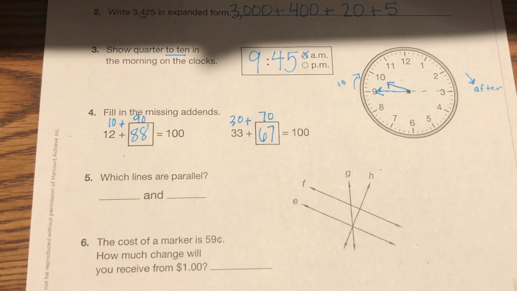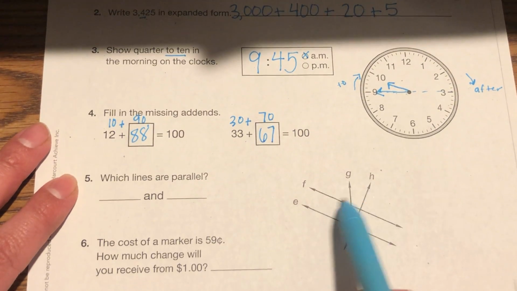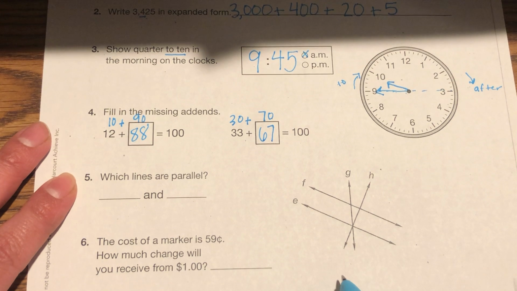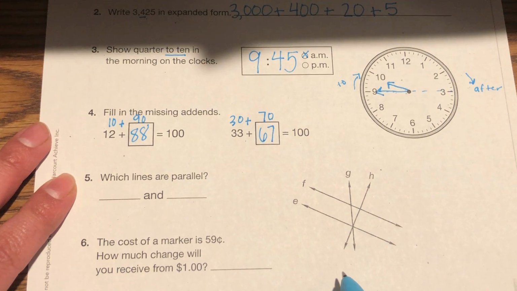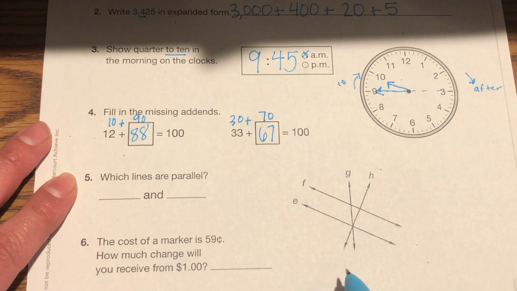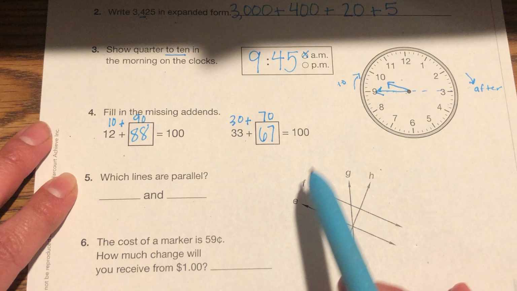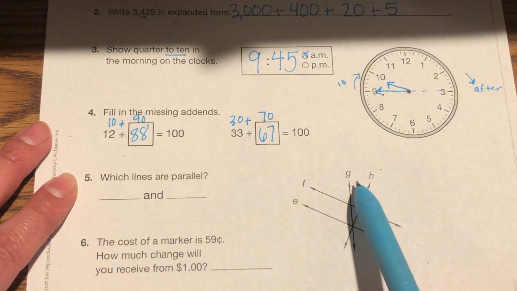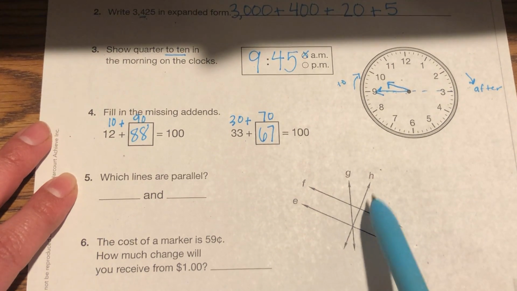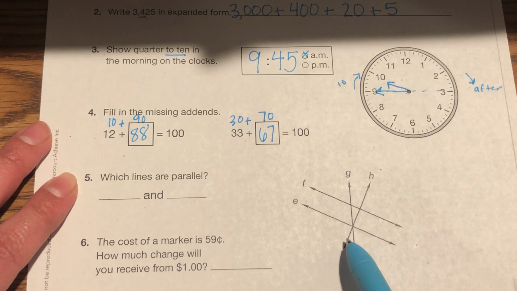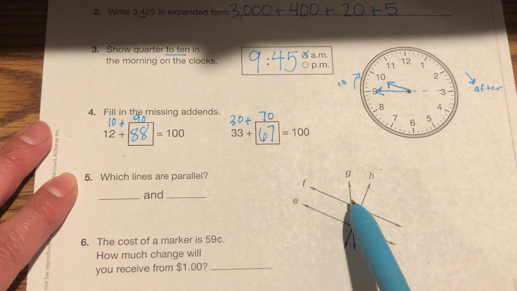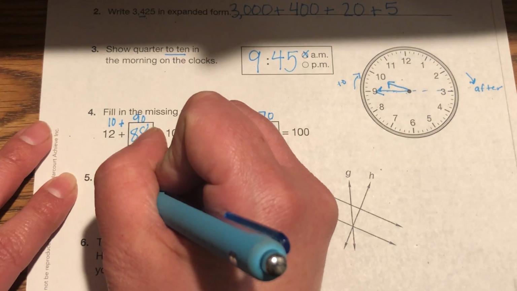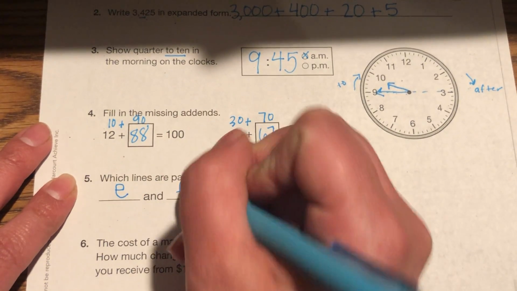Okay. Which lines are parallel? So we see that our line segments are represented by letters. So there are 2 line segments that are parallel to each other. It means they are never going to cross. Look at those, and which ones do you see? Well, I see that these ones are crossing. So I know it can't be G, because that crosses every line. It can't be H, that crosses every line. But E and F never cross each other. So those 2 are parallel.